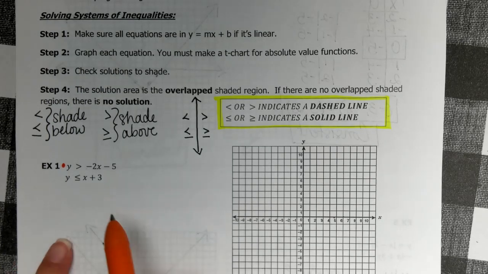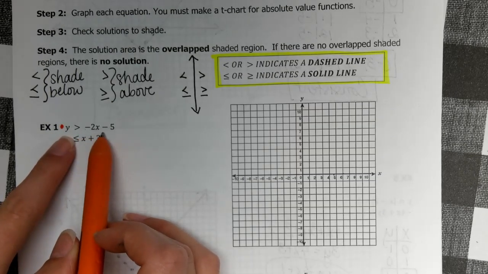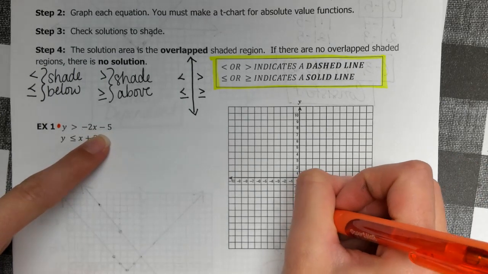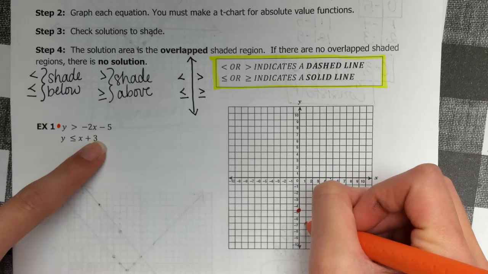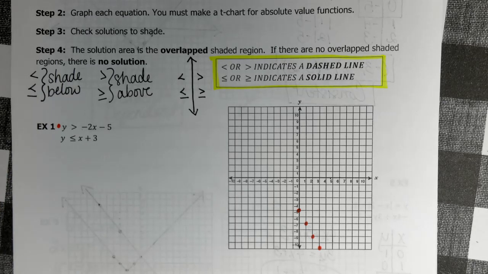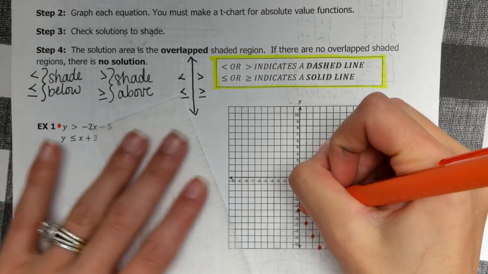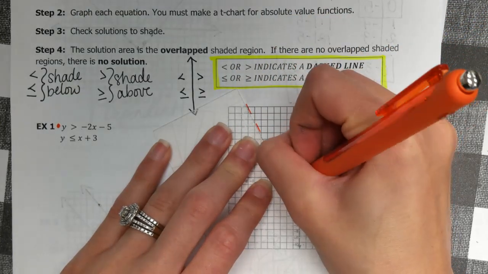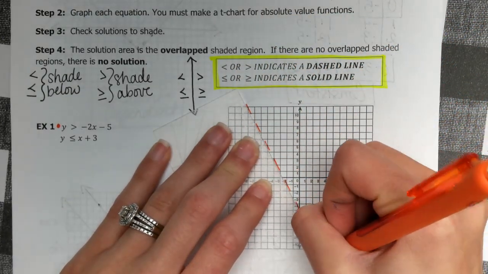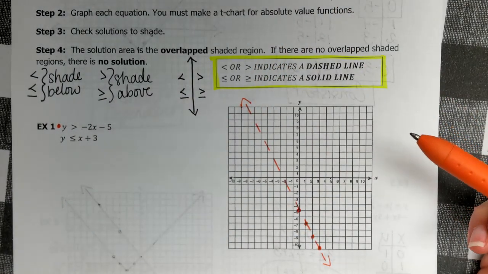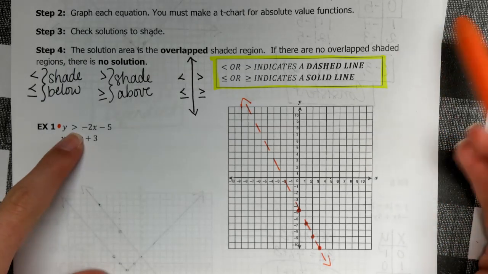Okay? So here I've got y is greater than negative 2x minus 5. So my slope is negative 2, my y-intercept is negative 5. So I'm going to start at negative 5 and go down 2, to the right 1. Then I'm going to decide, is it dashed or solid? My inequality is greater than, so that's going to be dashed. And then greater than, I'm going to shade above.